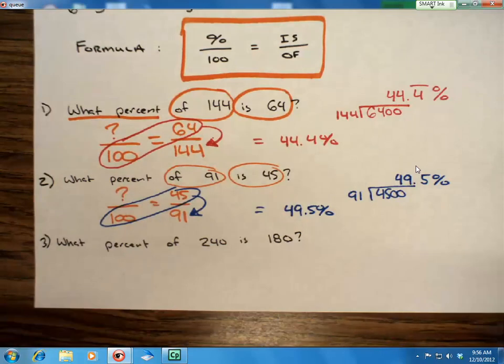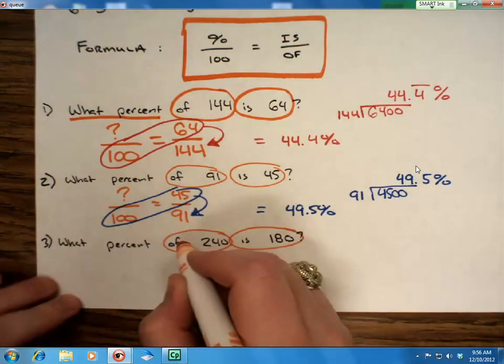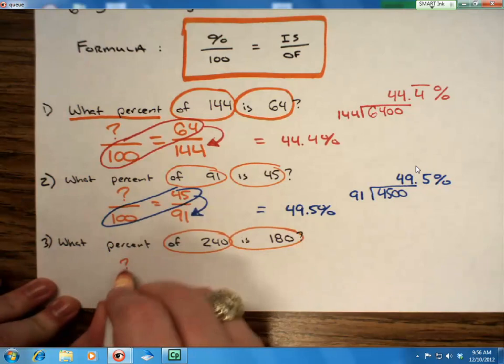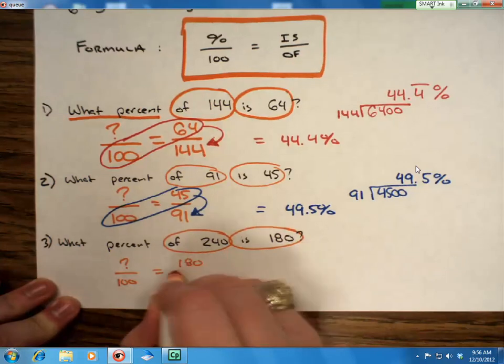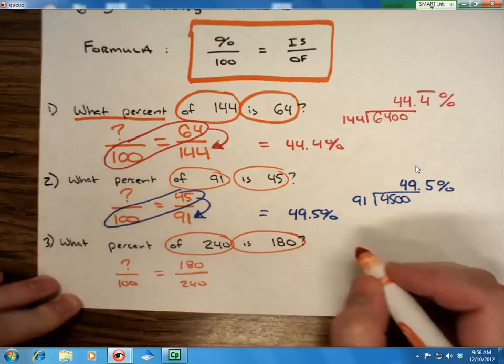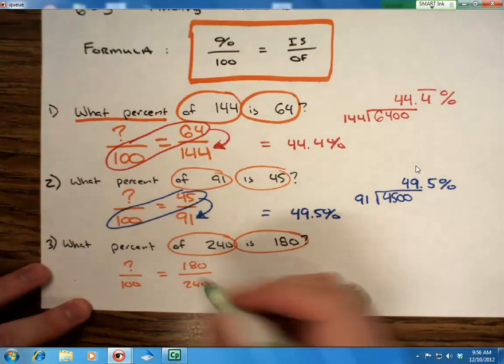Again, this one says, what percent of 240 is 180? Okay, so I'll set that up again. We'll have our question mark over 100, and we'll set that equal to 180 over 240. Okay, now we can cross multiply and divide just like what we have been doing.